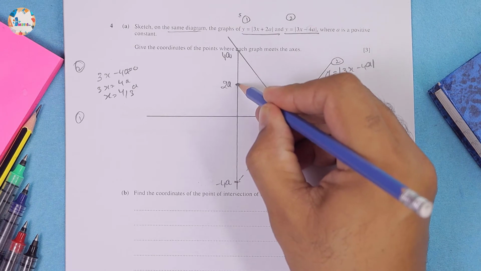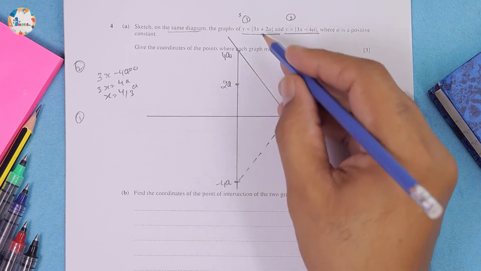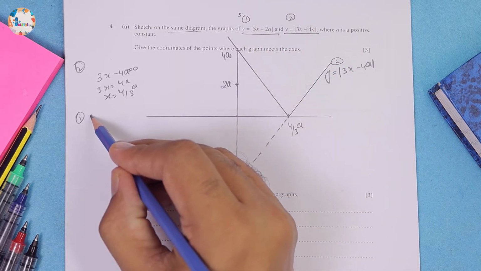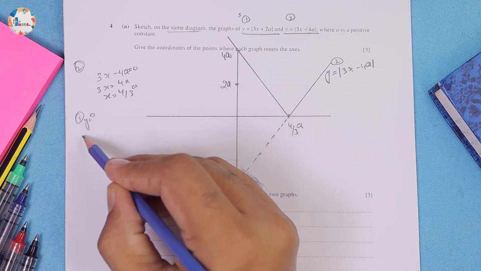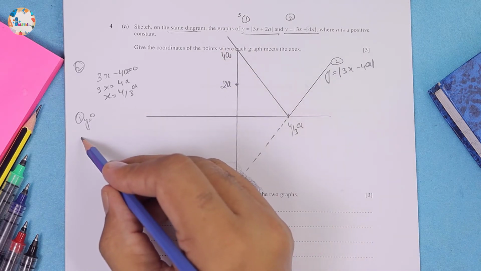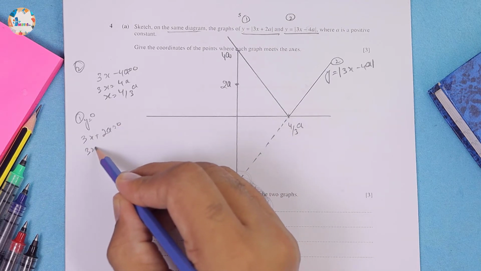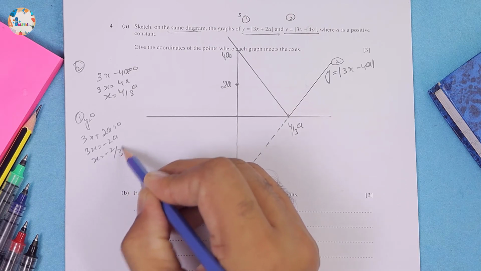So our line is passing through this one and having positive gradient. And if y is equal to 0, our equation will be 3x plus 2a is equal to 0. So 3x will be equal to minus 2a and x is equal to minus 2 by 3a.